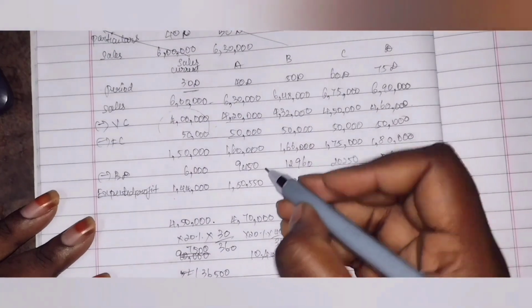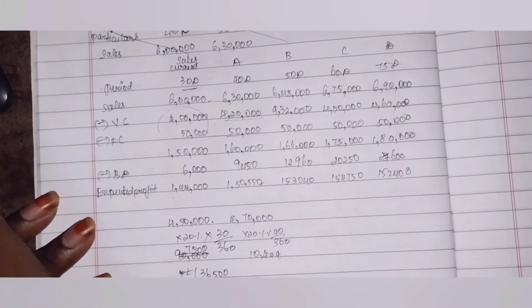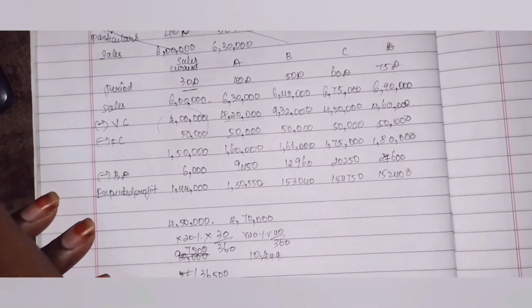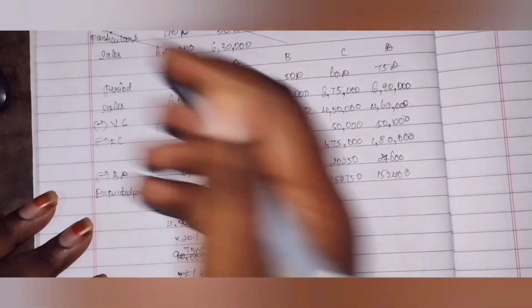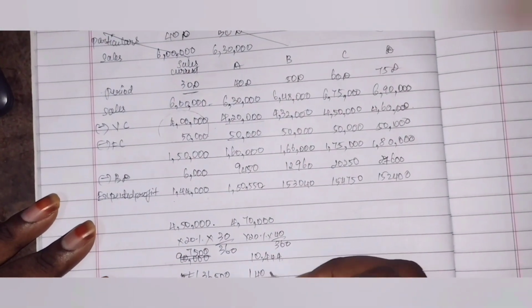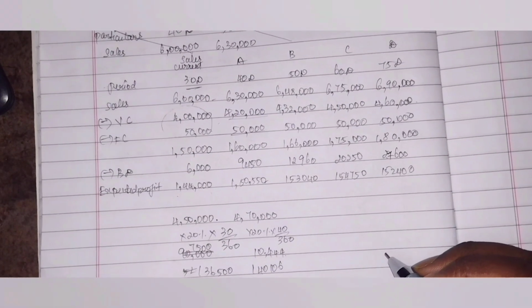When we minus 10,444 from the profit, 1,50,550, it comes to 1,40,106. Same way we have to do for all the cases.